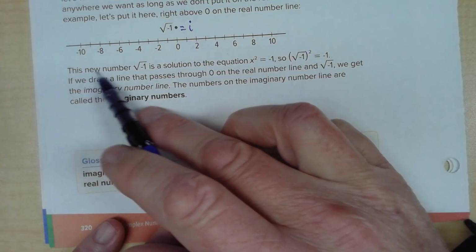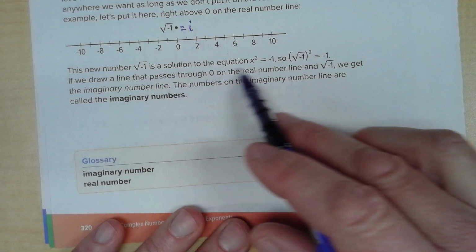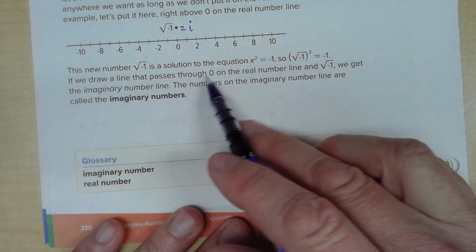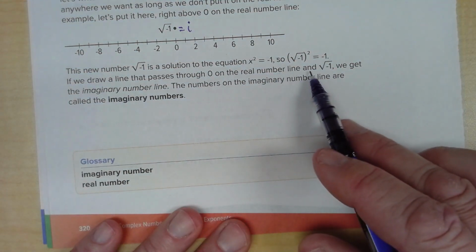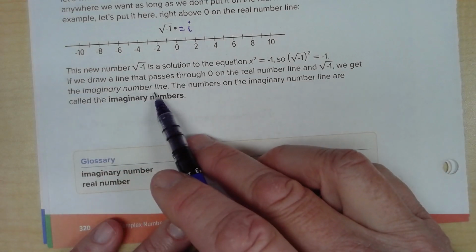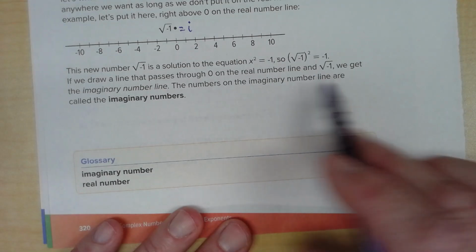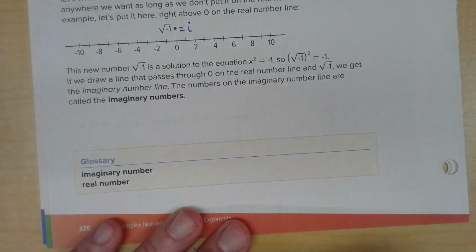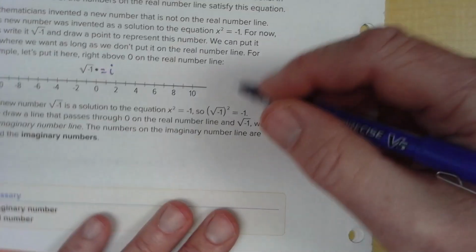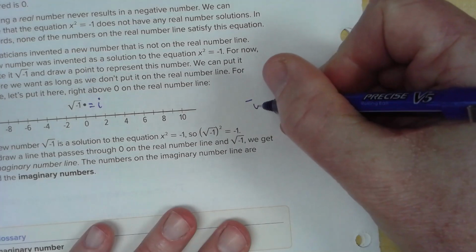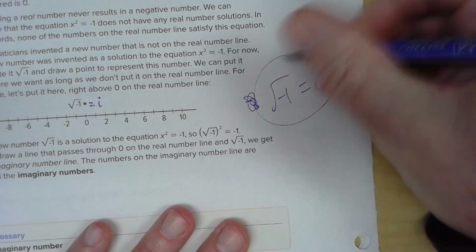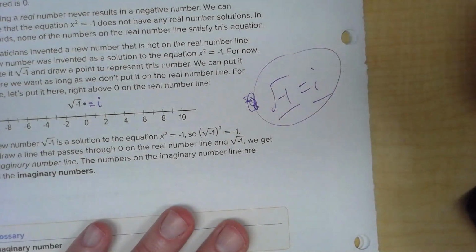So the new number, the square root of -1, is a solution to this equation. We draw a line that passes through 0 on the real number line and square root of -1. We get the imaginary number line. The numbers on the imaginary number line are called imaginary numbers. So it lives off of the real number line. And in the next section, I'm giving this away to you, right? The square root of -1 is i. They don't tell you that in this section, but it's coming up real soon.